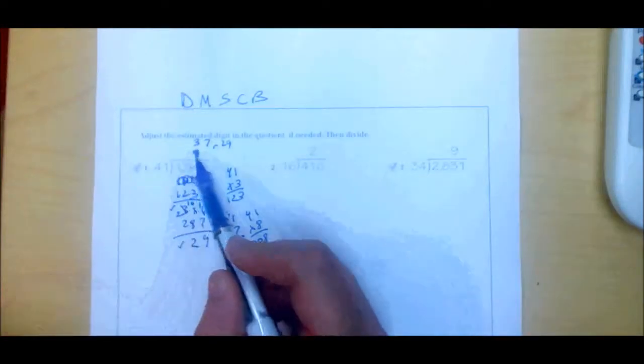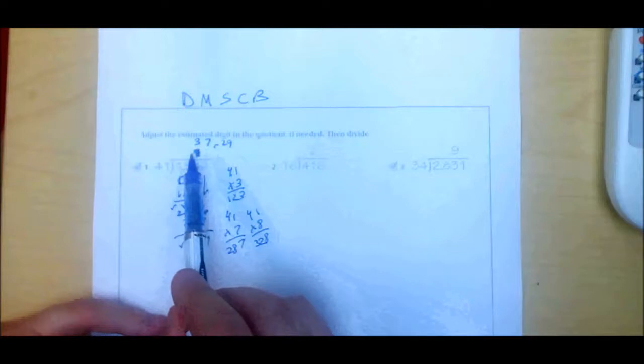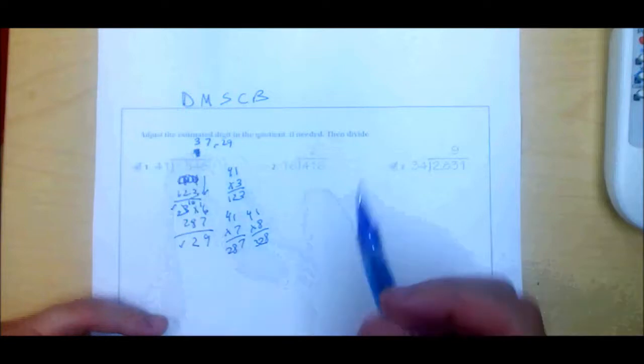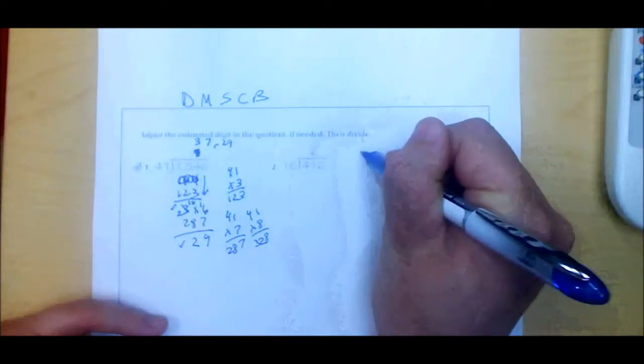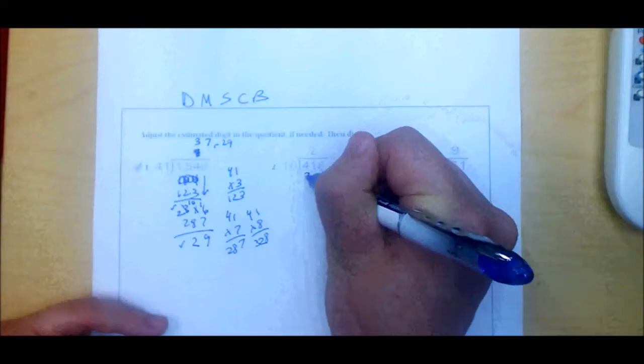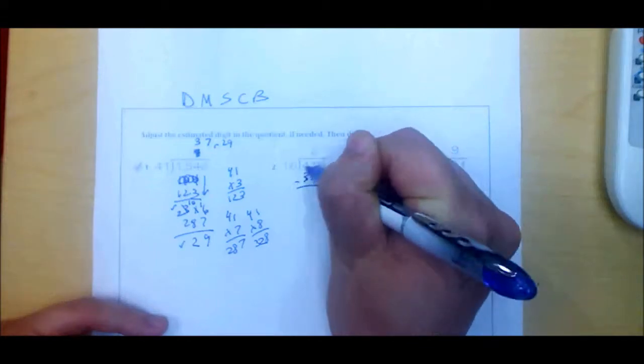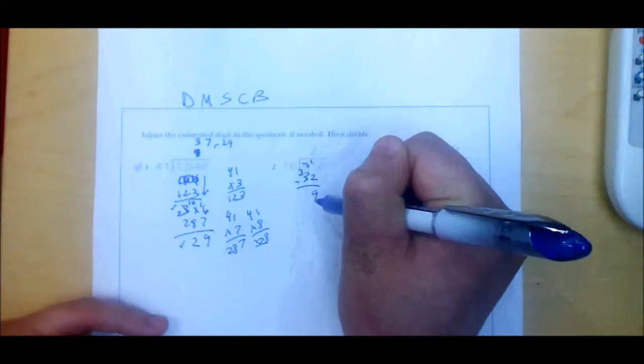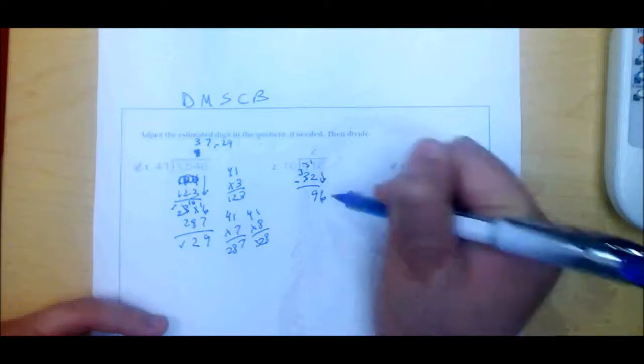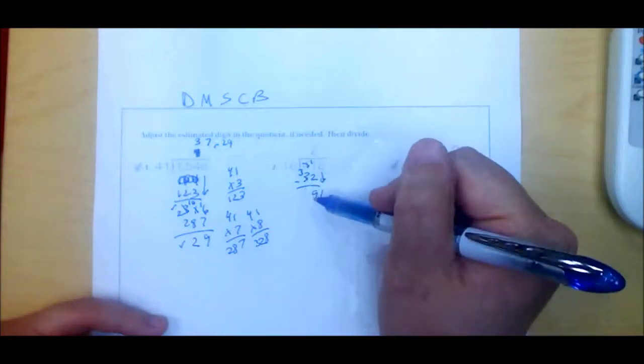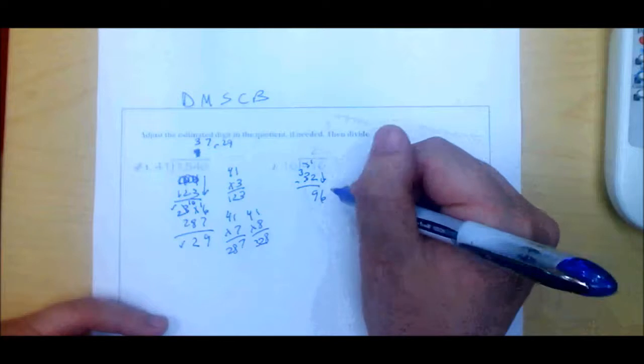Same thing as yesterday, but we just had to adjust this first digit. So if this number in the multiply step is too big, that means the quotient's too big, you need to make it smaller. All right, now let's try this one. 16 times 2 is 32. Oh, that works. And I get 9. I bring down a 6. So 16, I think, might go into 96 4 times.